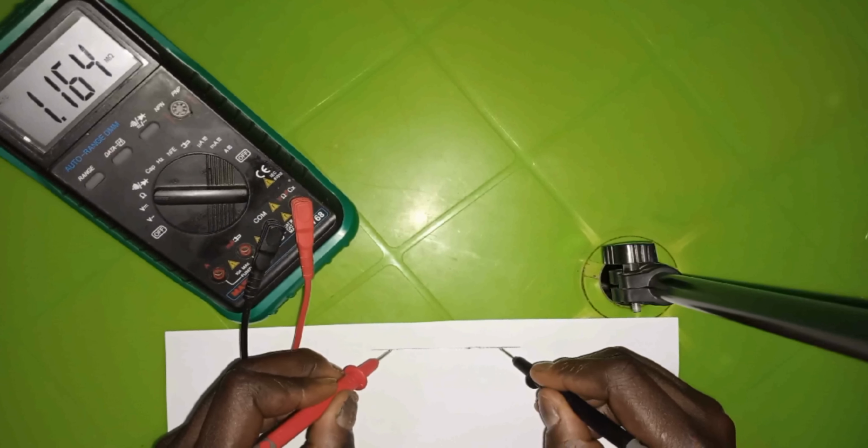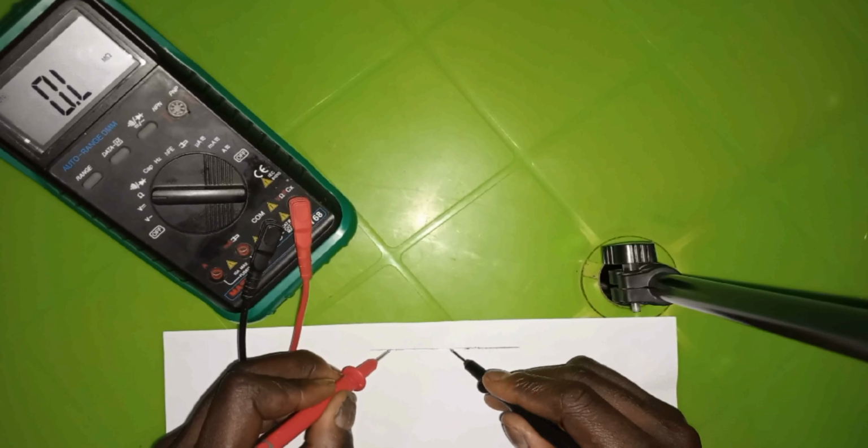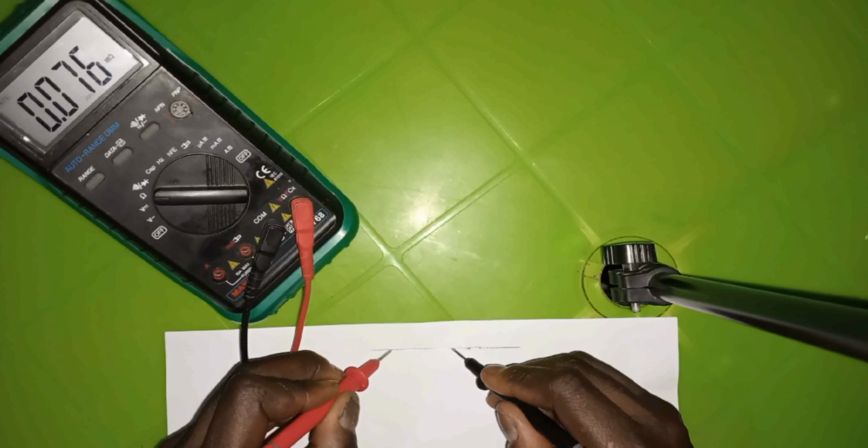So you can see, if you can see the multimeter, I have 1.165 mega ohms. Wow. So that's the resistance of this line. You can see that the core of this pencil acts as a resistor. So let me close up on the distance and see if the value changes. Don't forget, here we have 1.165. So I take it further closer.